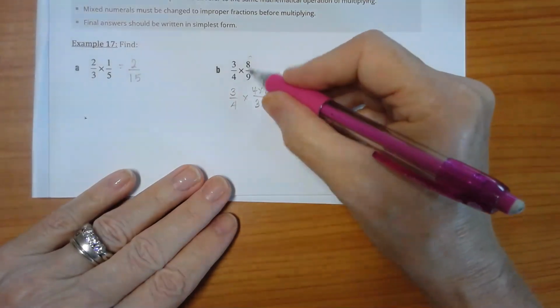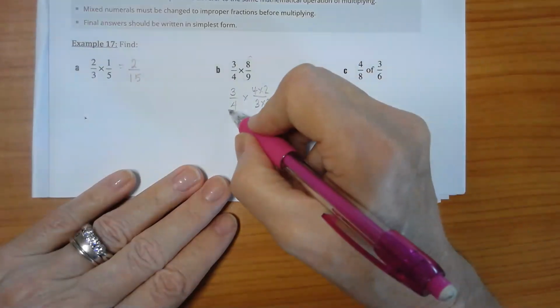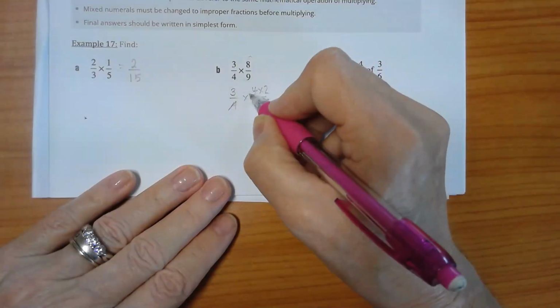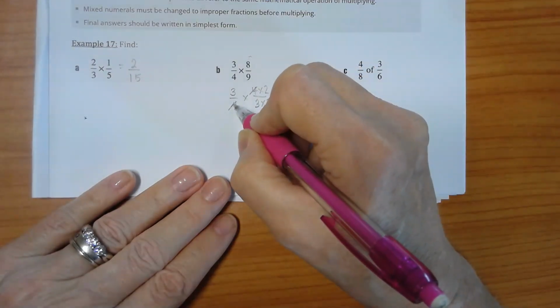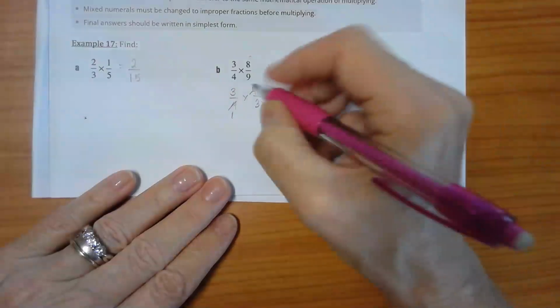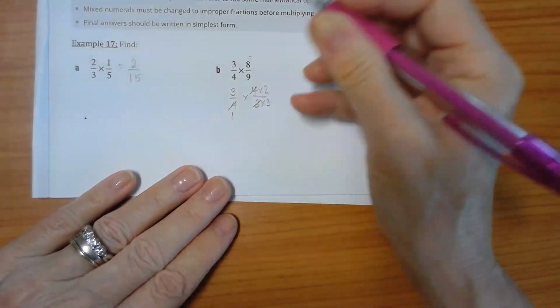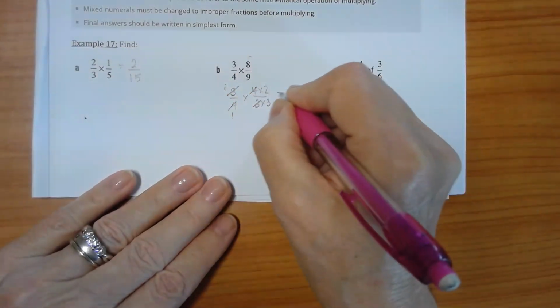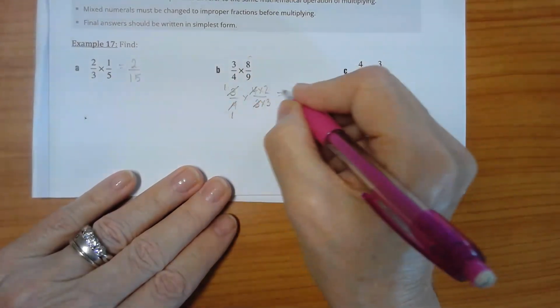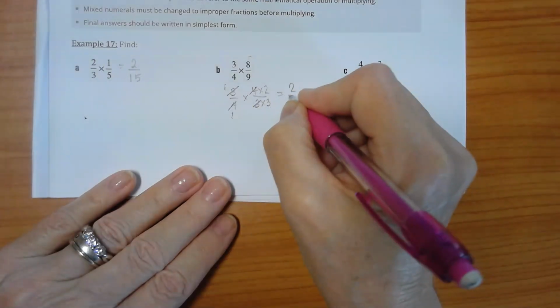So I kind of break these up into their factors. And when I do that, I'm allowed to cross these out and say, okay, 4 goes into 4 one time, and 4 goes into 4 one time. Same with 3 goes into 3 one time, 3 goes into 3 one time. And I end up getting across the top 1 times 2, 1 times 3.